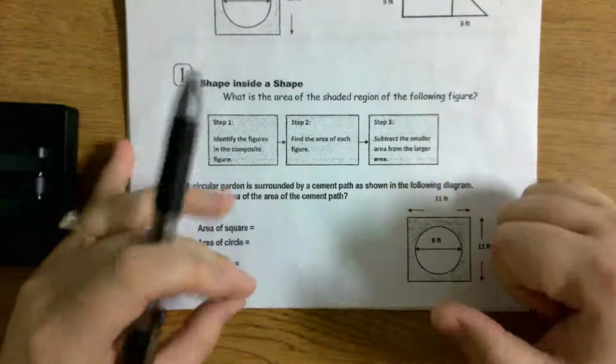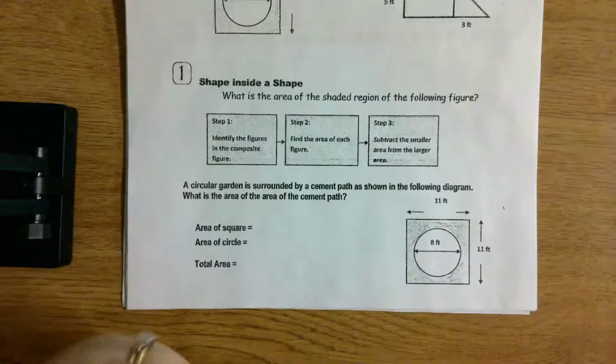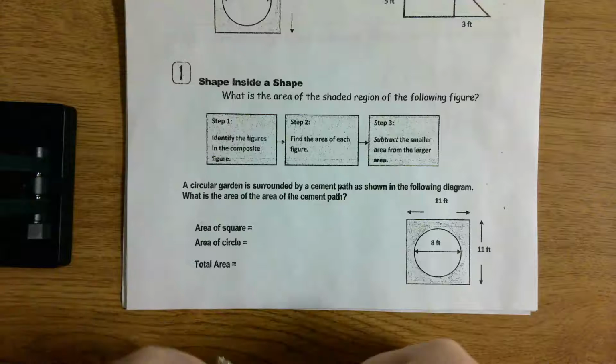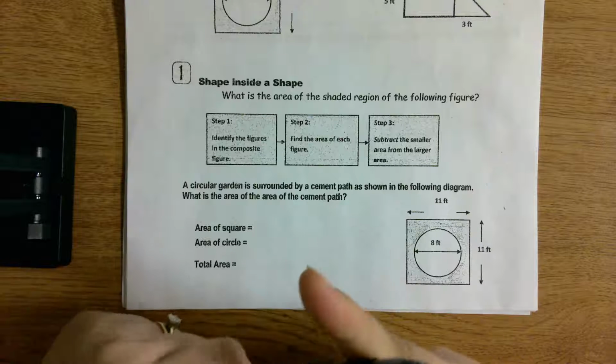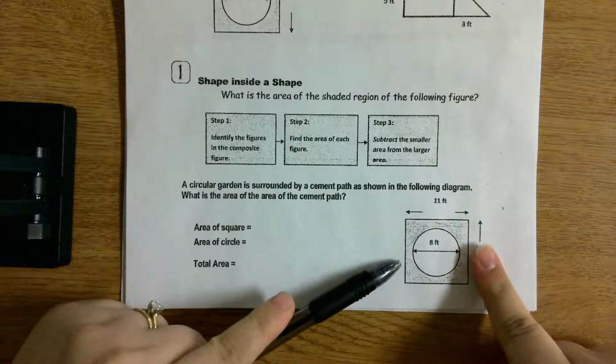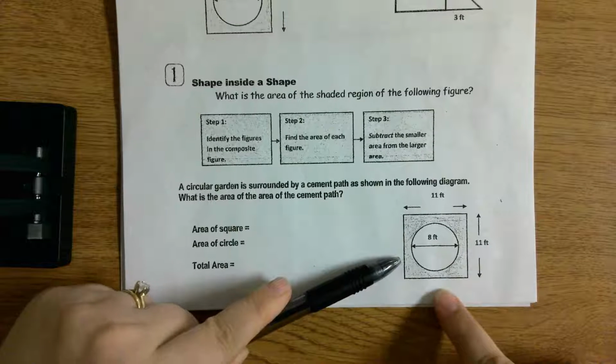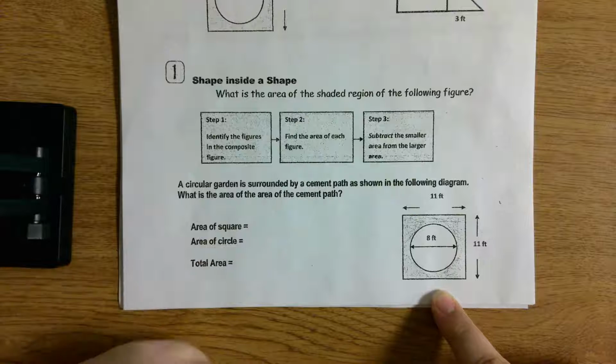So in order to find the area of the shaded region, we would have to identify the figures. So in this case, we've got a square and we've got a circle. We then have to find the area of each figure.